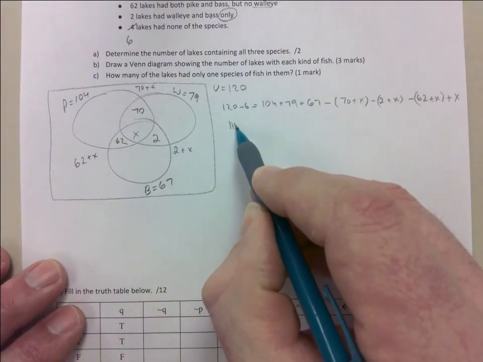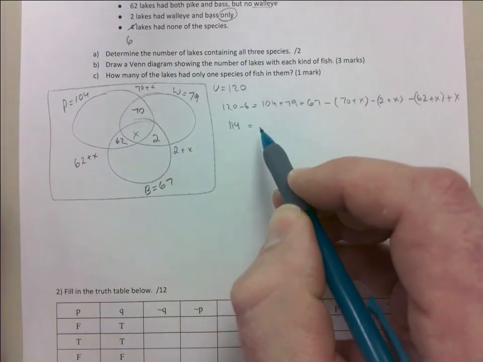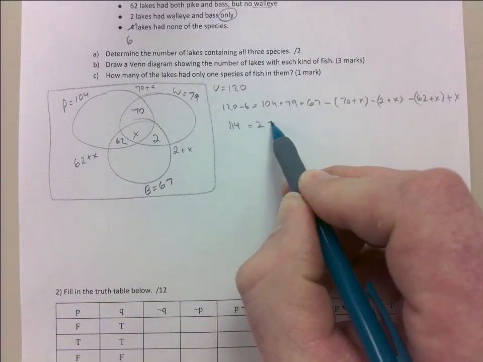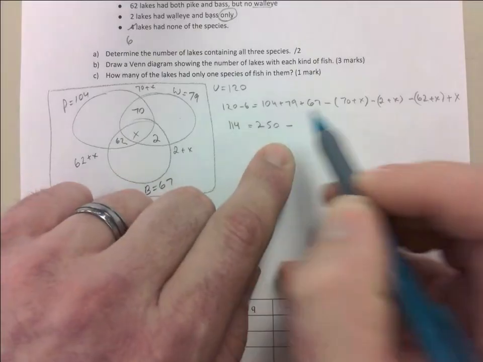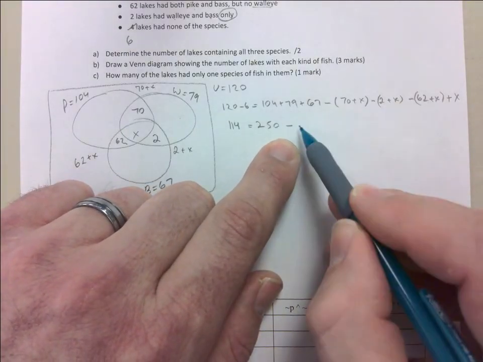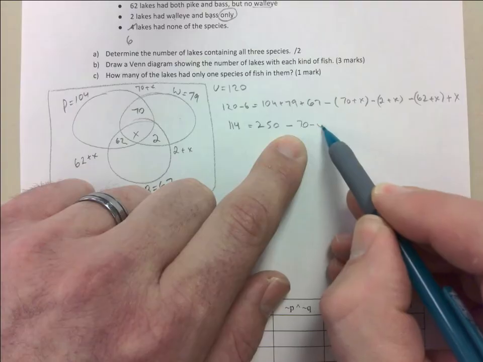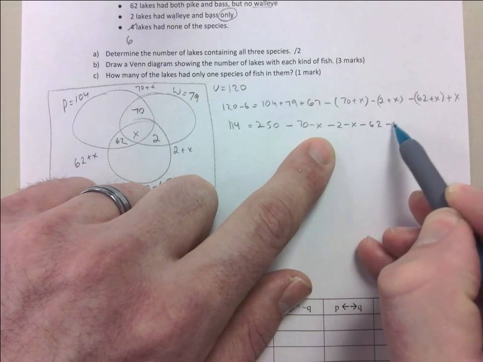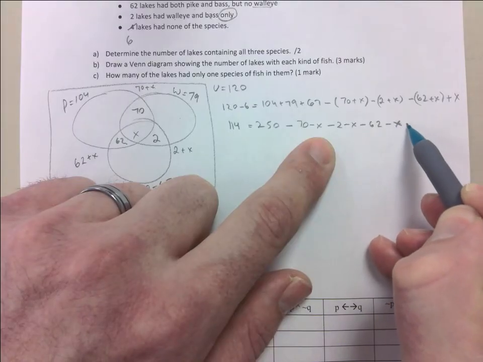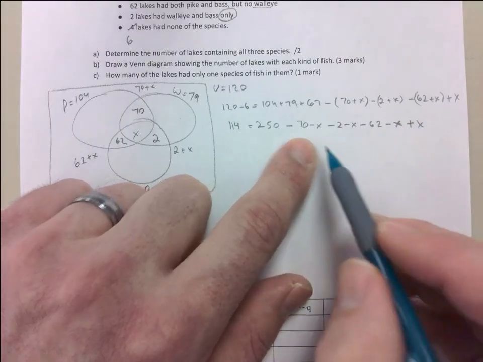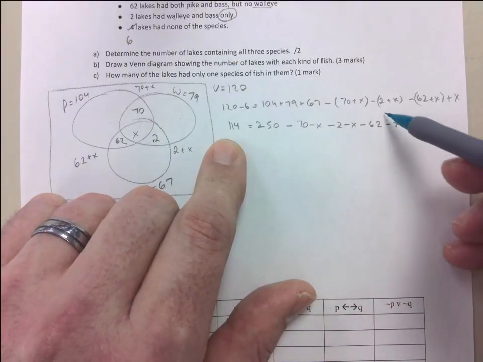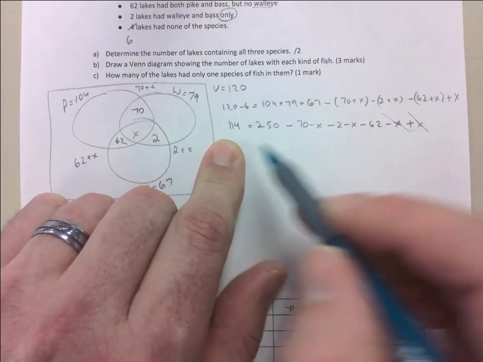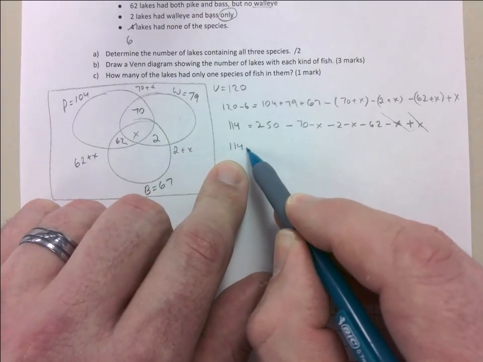Then this is 114. And if you clean this up, these three numbers give you 250. And then I write, all of these get affected by the negative. So it's negative 70 minus x, negative 2 minus x, negative 62 minus x, okay, plus x. So this is how you clean that up. This one goes with that one, right? So these two x's are gone. Clean it up even more.